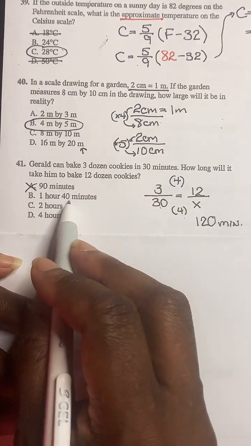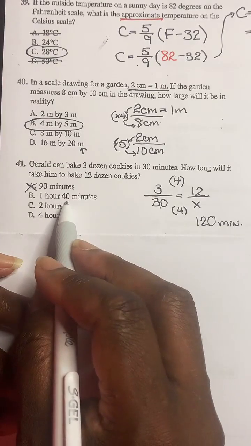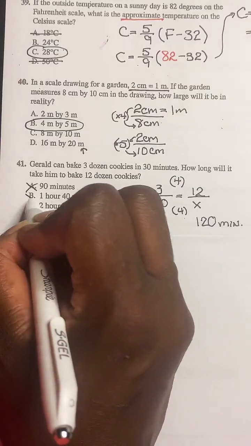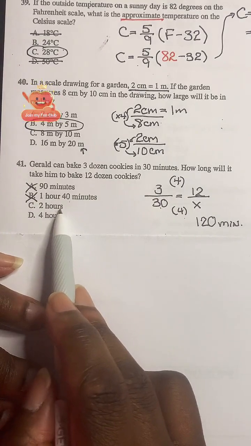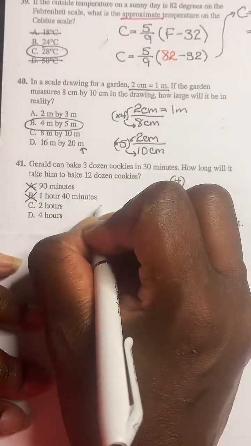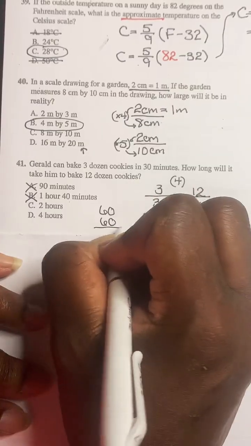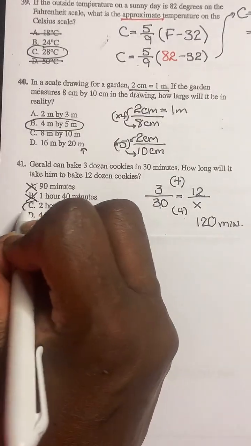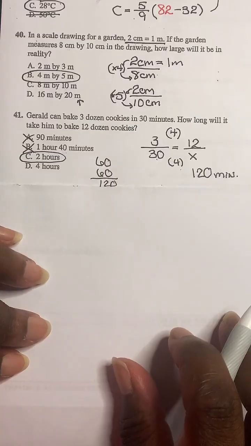We have an hour and 40 minutes, so an hour is 60 minutes, plus 40 minutes, that only gives me 100 minutes. Not the same. But then we have our 2 hours. 2 hours is 60 plus 60, which gives me my 120. So that is my 2 hours. Answer will be C.